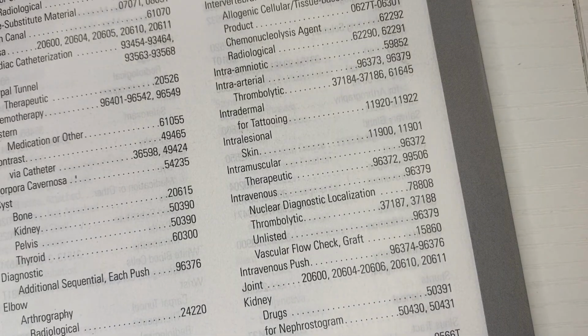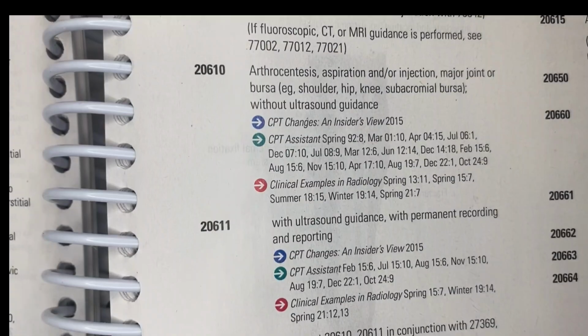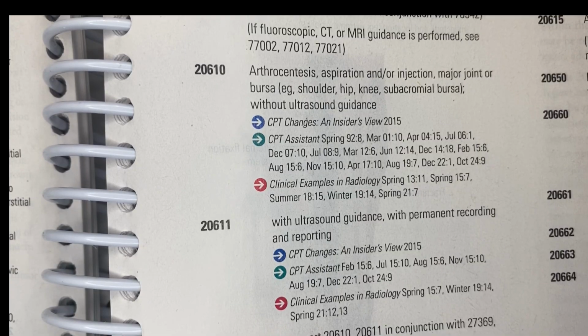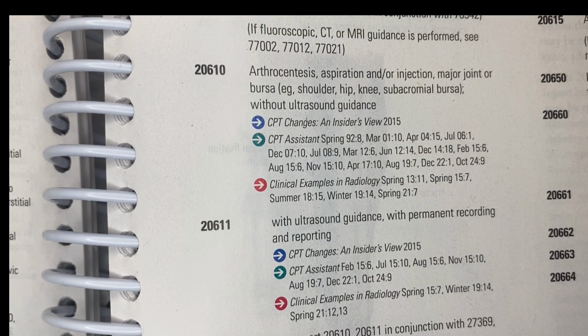I always start with the last two codes and then I work my way up. So let's look at the last two codes, which are 20610 and 20611. We're going to read and verify the 20610.